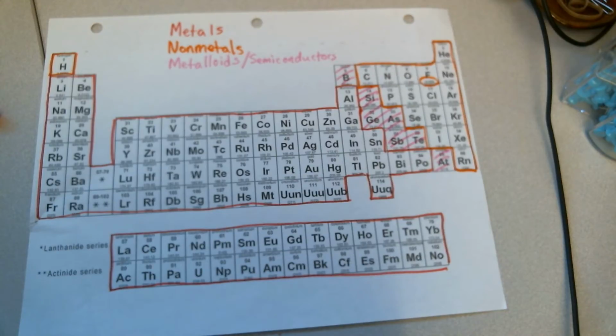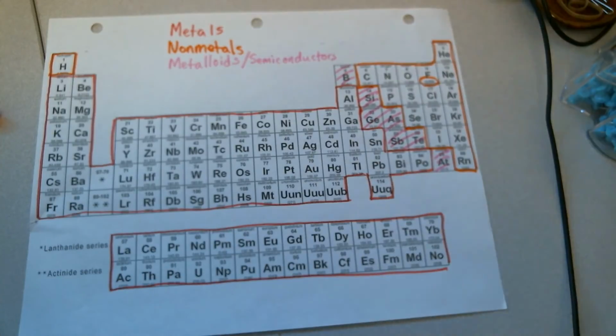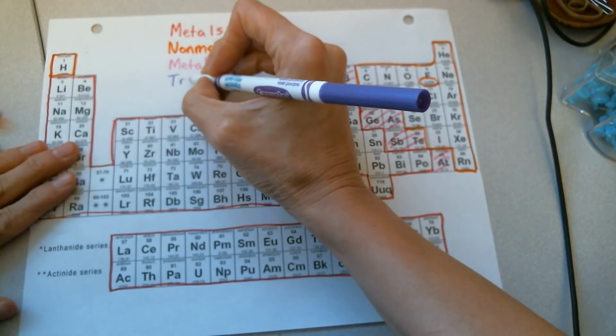Okay, next we're going to talk about transition elements, which are also called transition metals. Okay, so we're going to go back to the metals for a moment, and I'm going to mark my transition metals in another color. I'm going to do some lines across them, like I did with the metalloids. So these are going to be our transition metals.